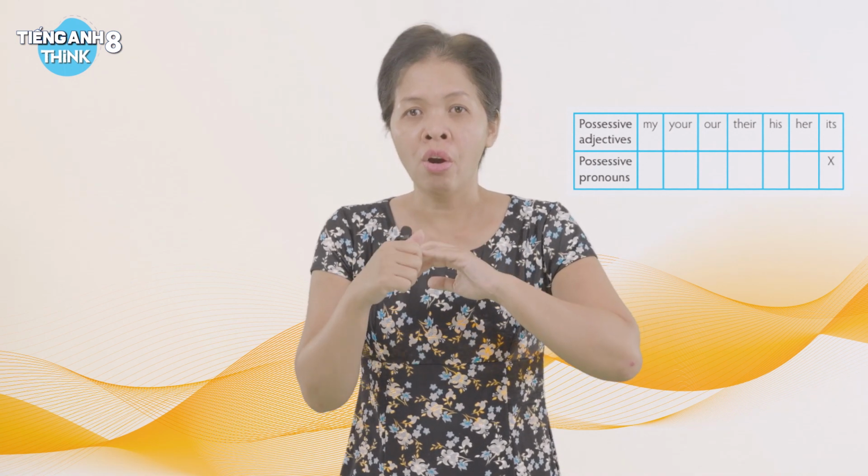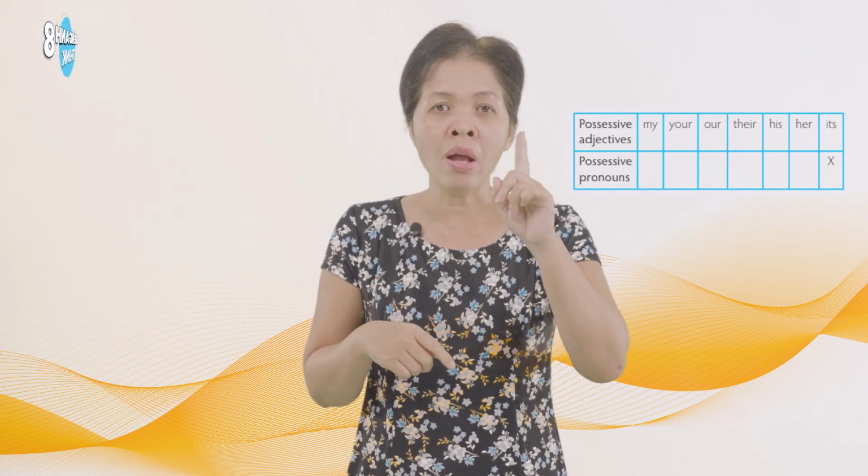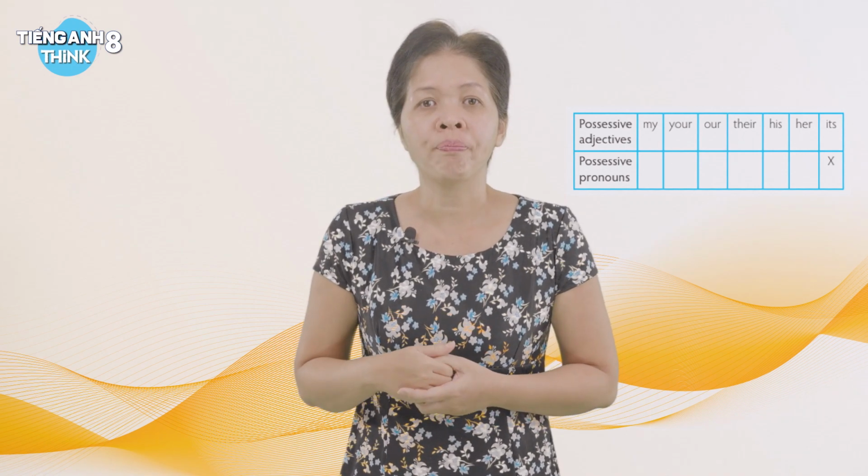Now if you look at the table below that, you see we have two groups. We have the possessive adjectives: my, your, our, their, his, her, and its. Now what I want you to do, you have 1 minute to match the possessive pronouns you have underlined with the possessive adjectives. 1 minute for you.